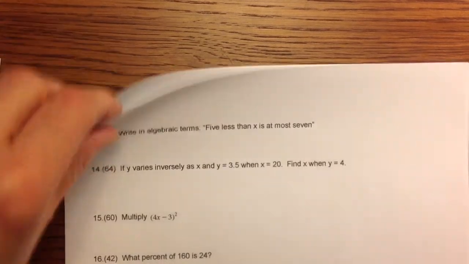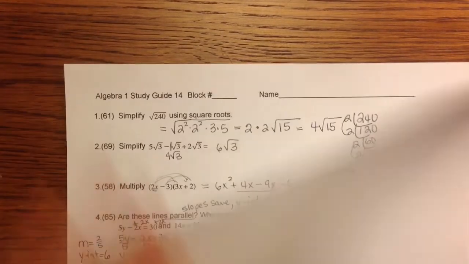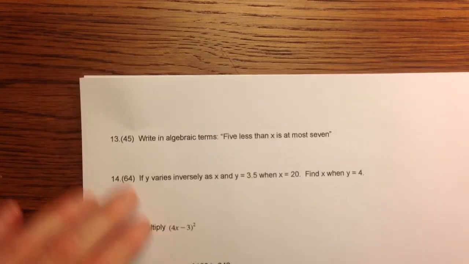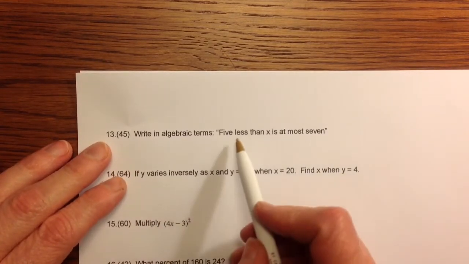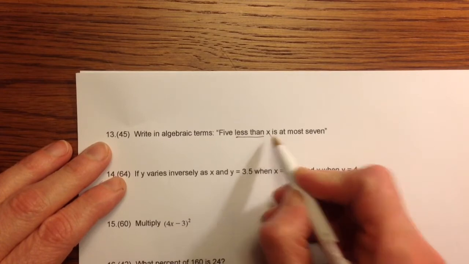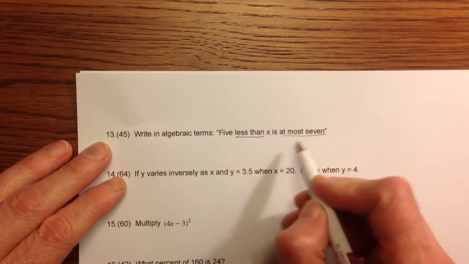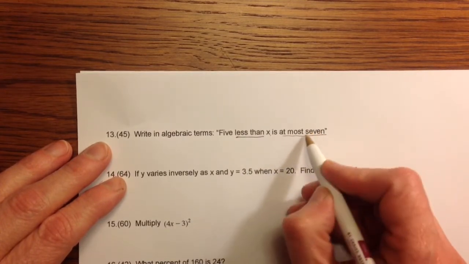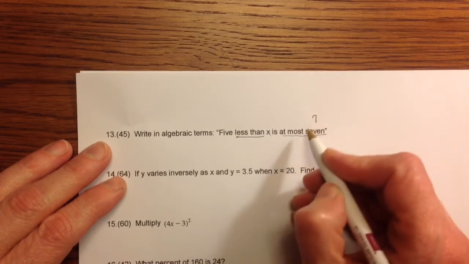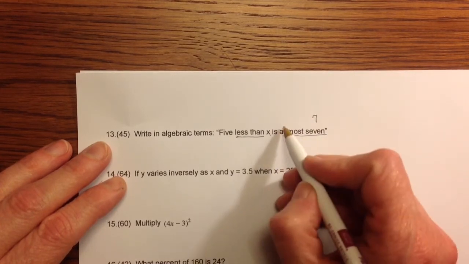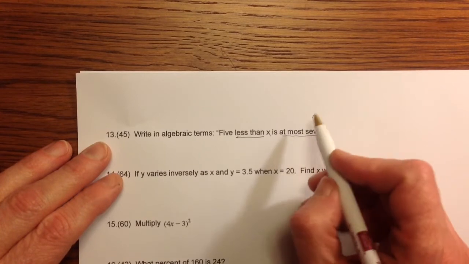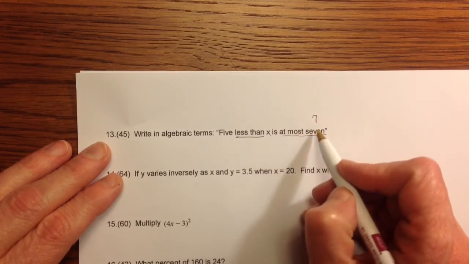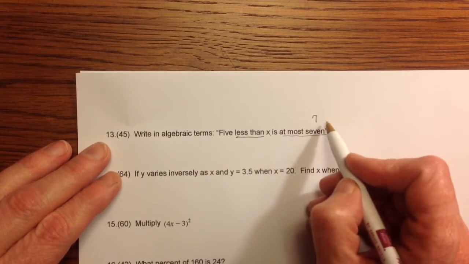Study Guide 14, second page, number 13. Write in algebraic terms: 5 less than x is at most 7. Well, at most 7 means 7 and anything below it, because 7's the most. So I can have 6. 6 is at most 7. You can't have any more than 7.